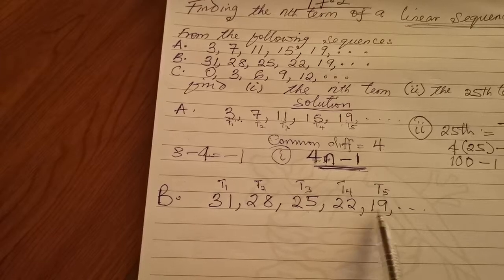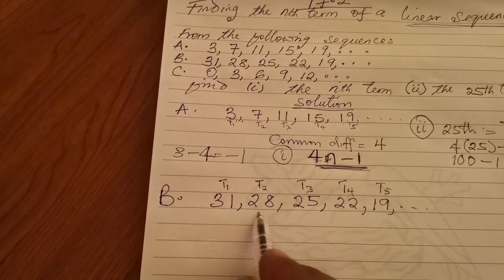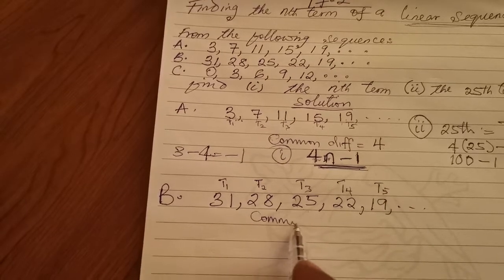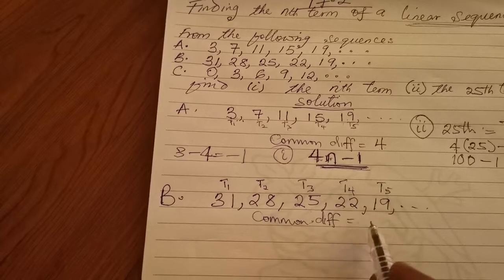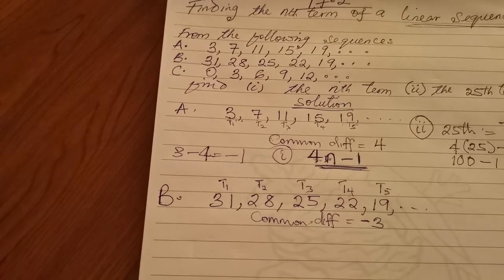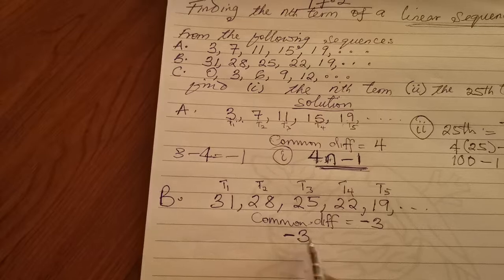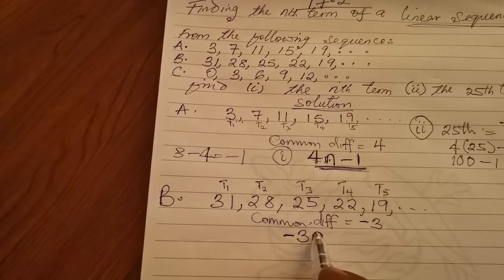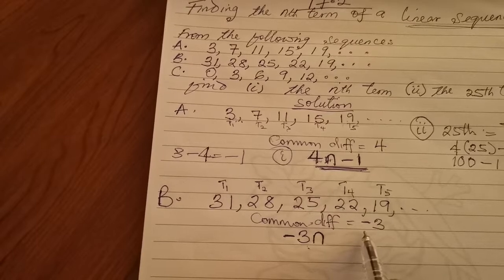If I minus 3 also, it will still be decreasing. So the common difference here, what I am minusing, is minus 3. Now the first part of the nth term will give us minus 3n. This will be the first part of the nth term.